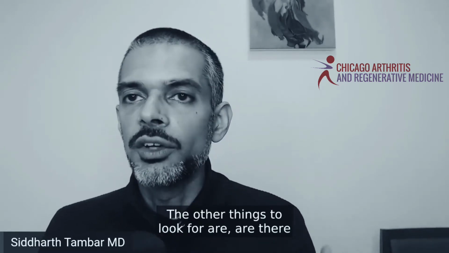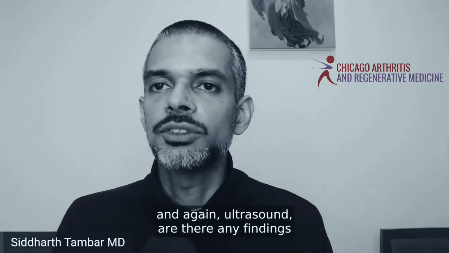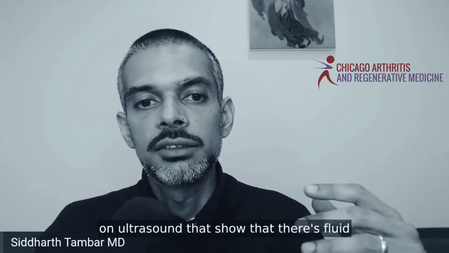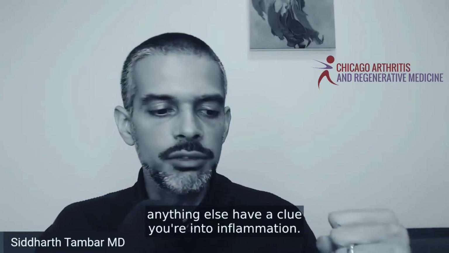The other things to look for are there any labs that indicate inflammation? In this patient's case, there wasn't. And again, ultrasound. Are there any findings on ultrasound that show that there's fluid in the joint, inflammation in the joint, anything else that would clue you into inflammation? And in his case, there was not.